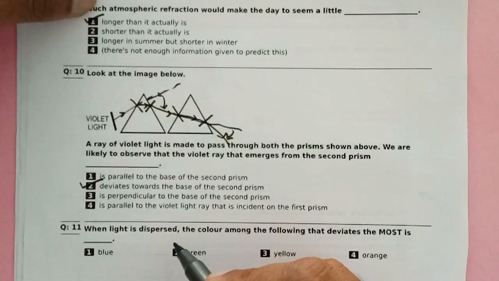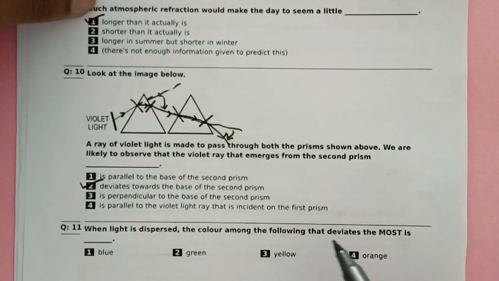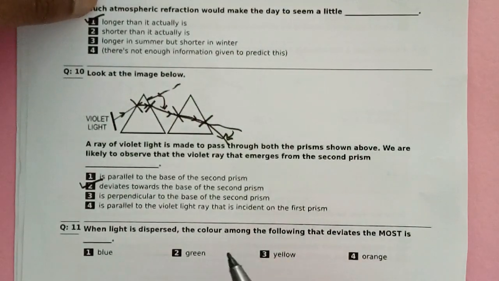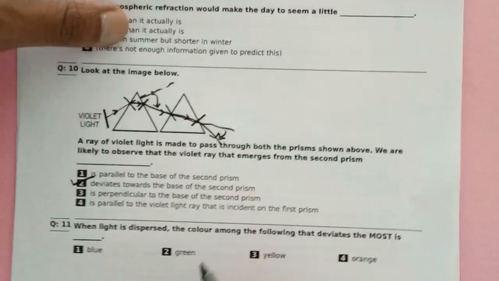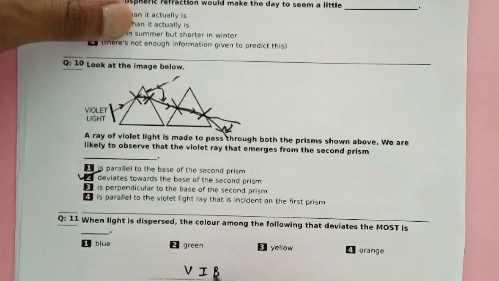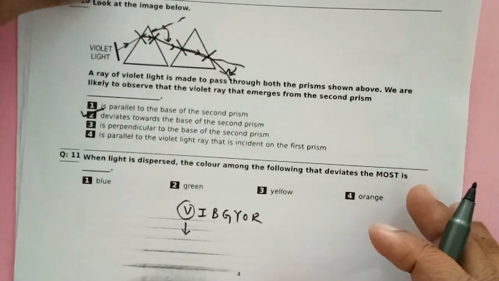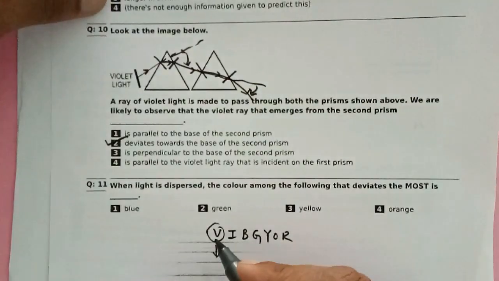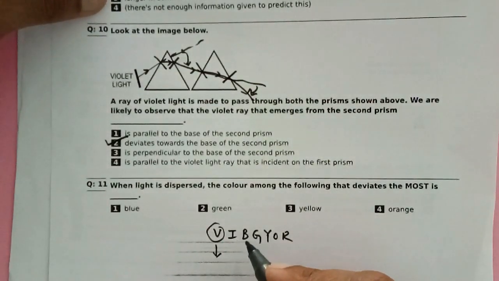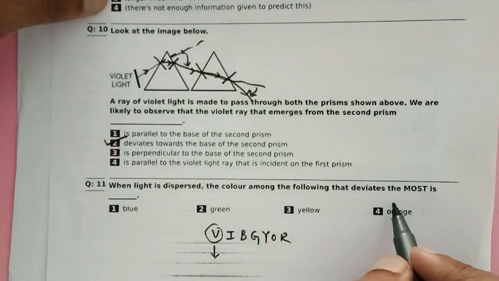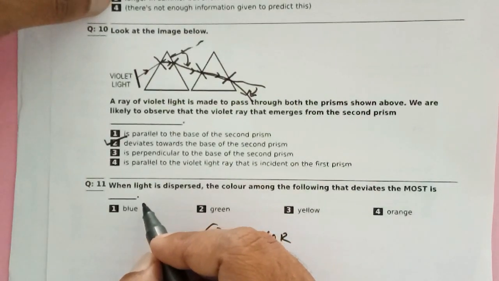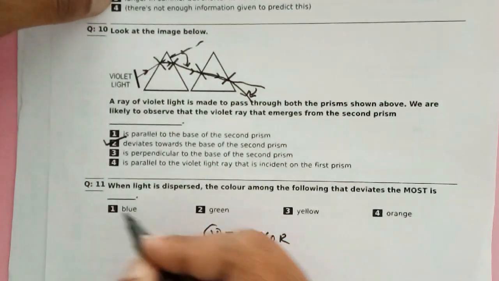When light is dispersed, which color among the following deviates the most? We know that the VIBGYOR, let's write down. The speed of the violet light is the least, so the bending of violet light is the maximum. But here we don't have violet light, we don't have indigo too, but we have blue. So blue has the least speed out of all, so it is going to deviate the maximum when we pass it through the prism.